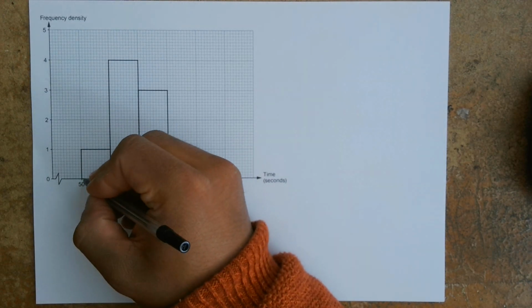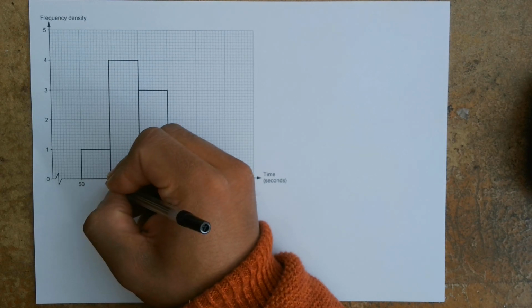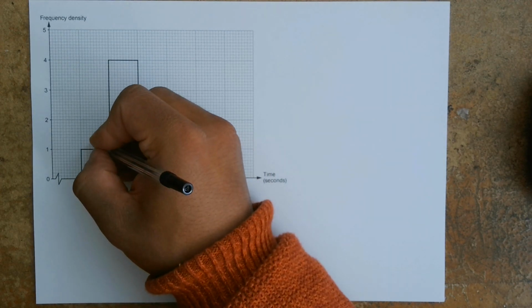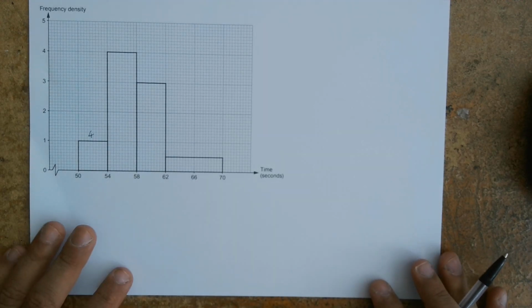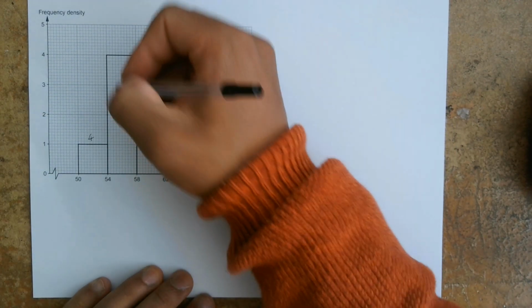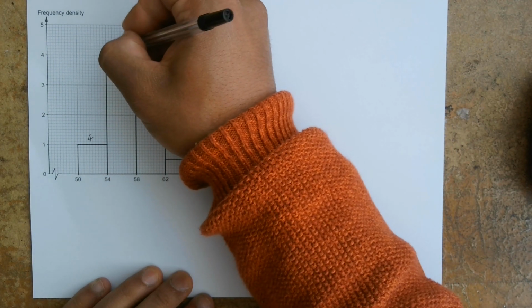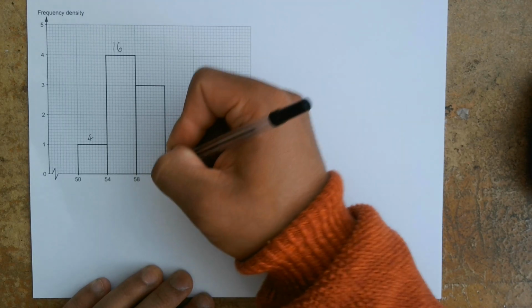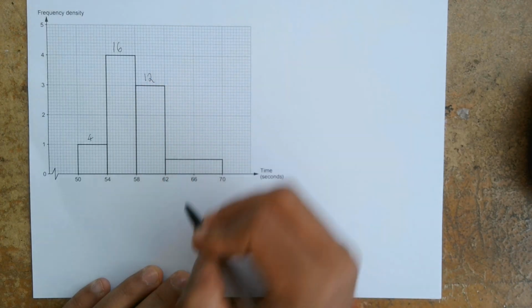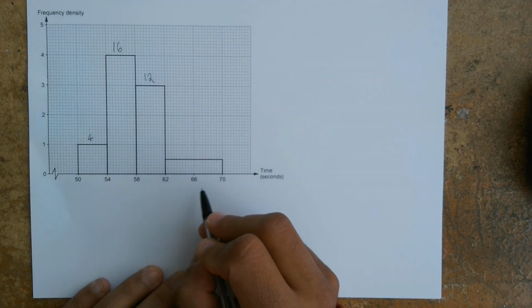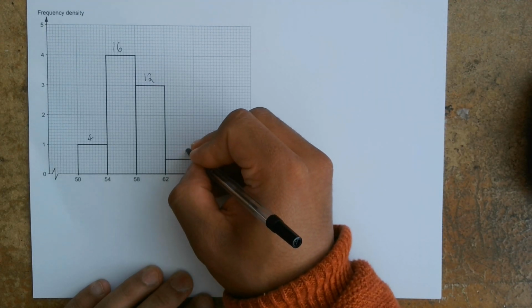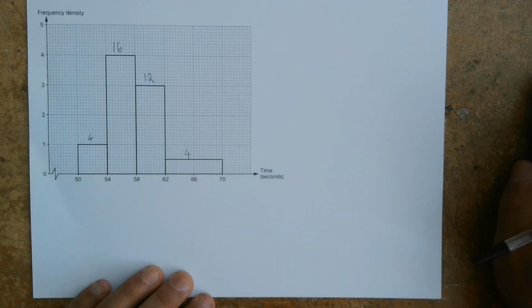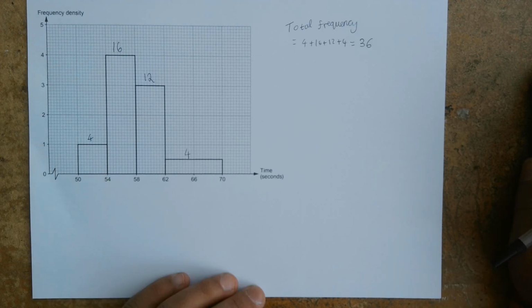So we have 4 multiplied by 1, that's 4. So there's a frequency of 4 in this first bar. Secondly, we have 4 times 4, 16. 4 again, multiplied by 3, that's 12. 8 times 0.5, that's going to be 4. So I'm going to work out the total frequency, which is 36.